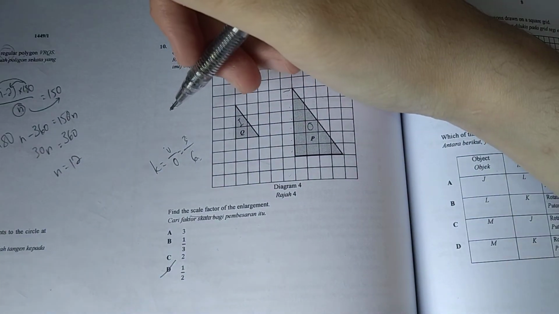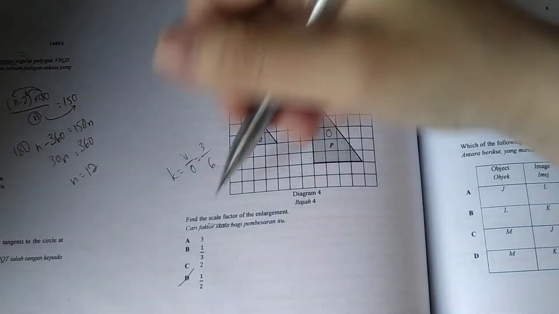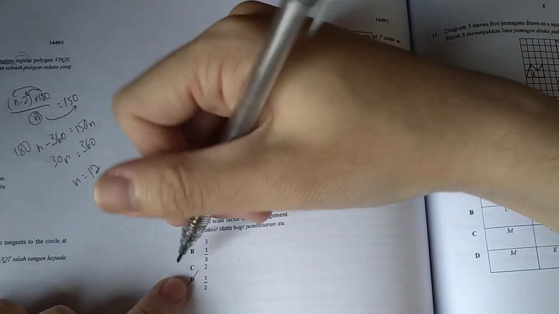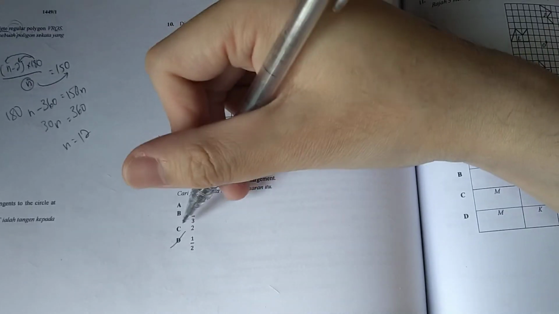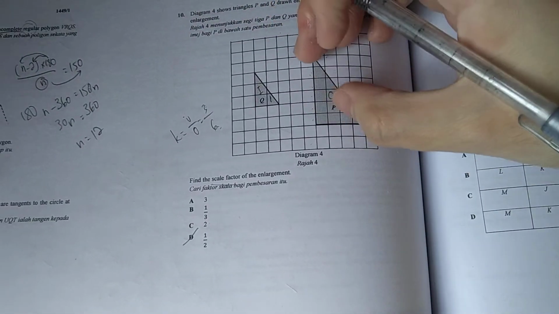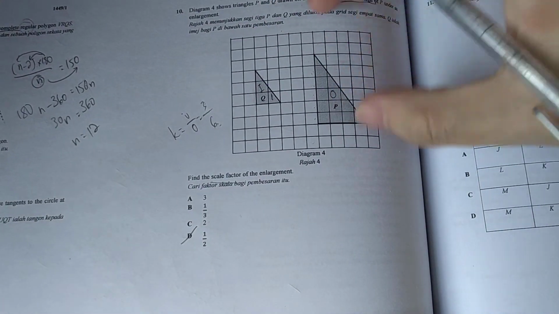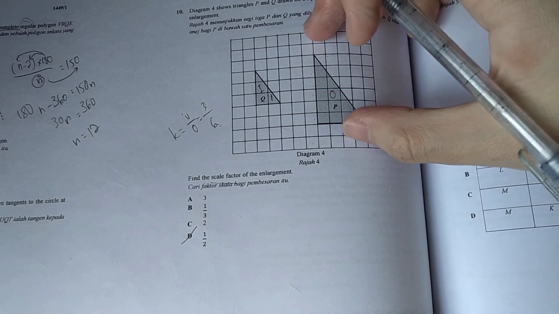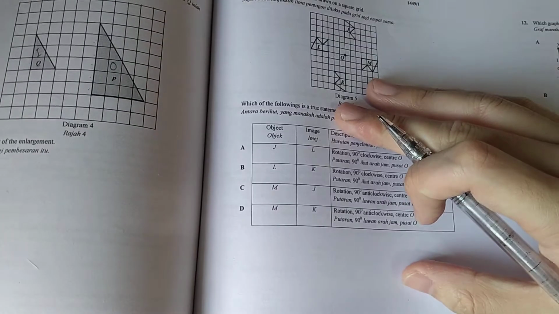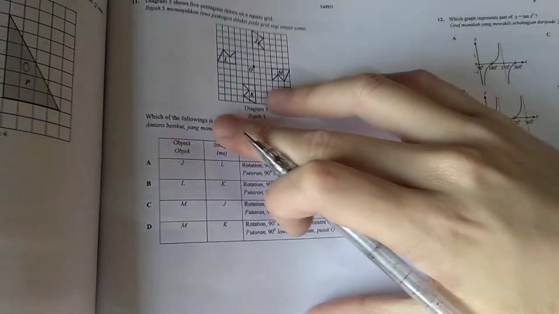You must take length of image divided by length of object. So the answer is D. I hope none of you go and circle C. Because if the scale factor is 2, it means it is getting bigger. But this is definitely not bigger, this one becomes smaller. So the scale factor should be 1/2, because it is like reducing by 2 times.